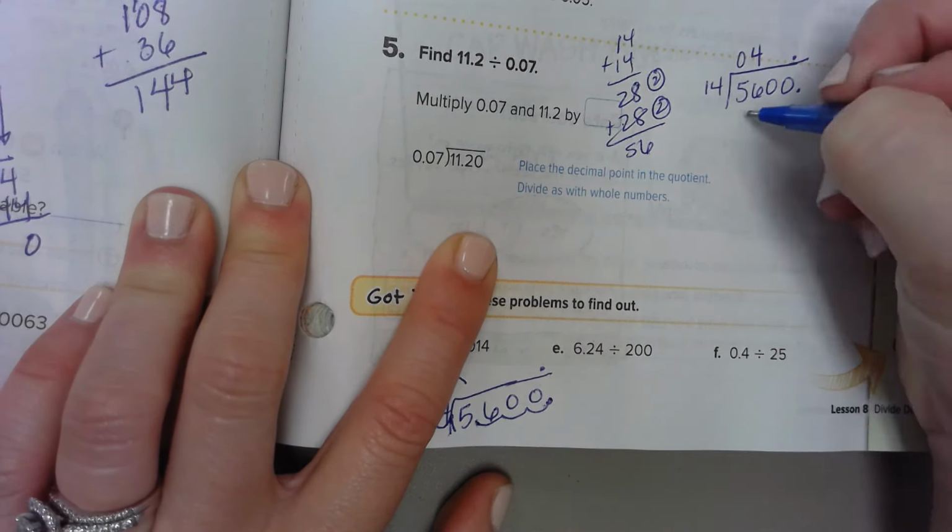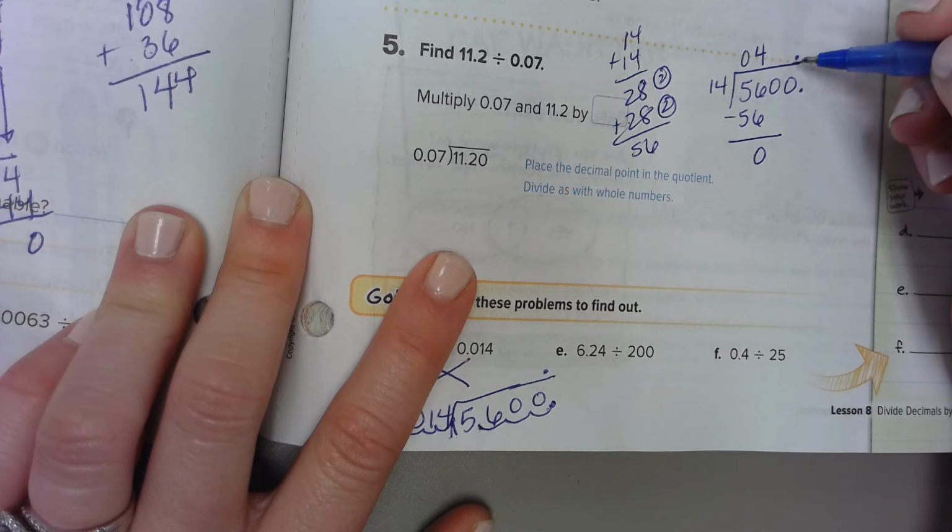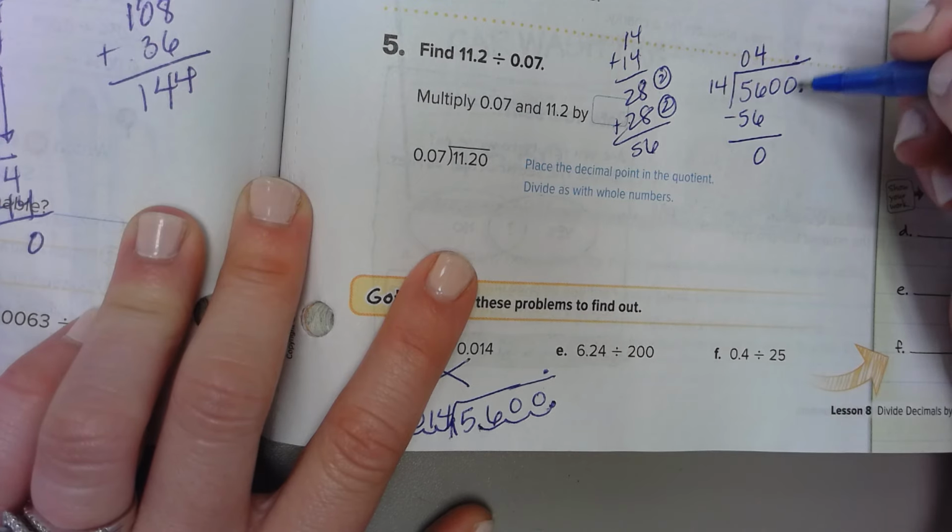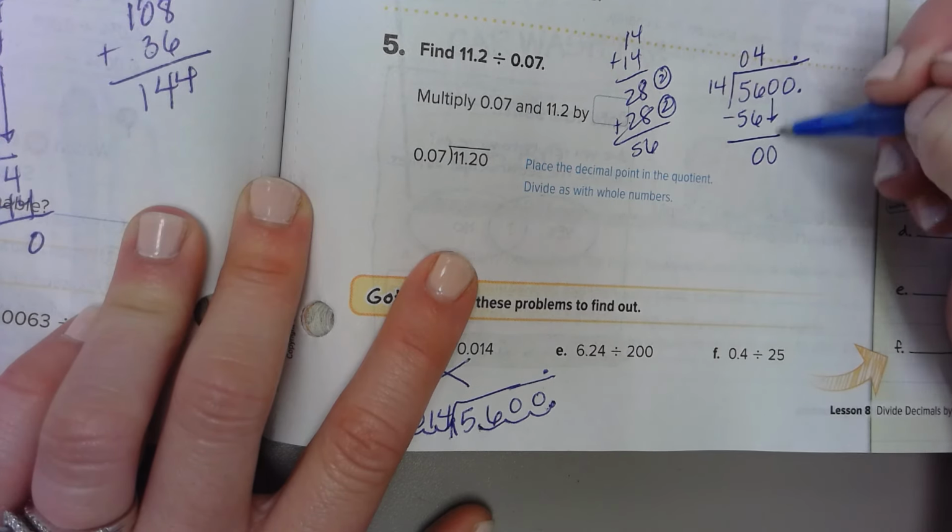Now you're probably thinking, all right, these are zeros up here. This is a 0 down here. I'm done. But look at how many spots we still need to fill before our decimal point. So that means we need to keep adding our zeros and bringing them down.